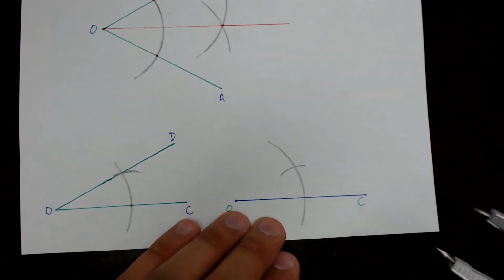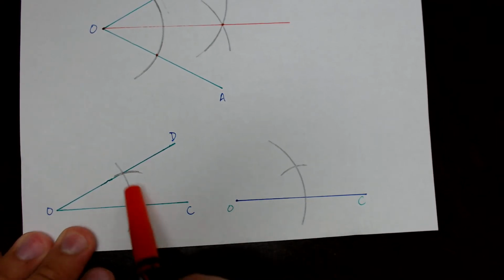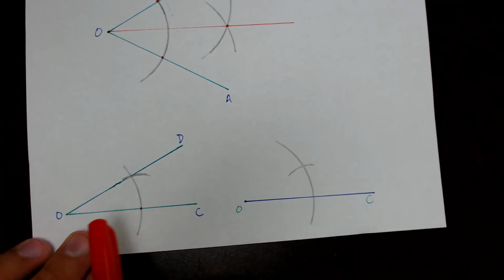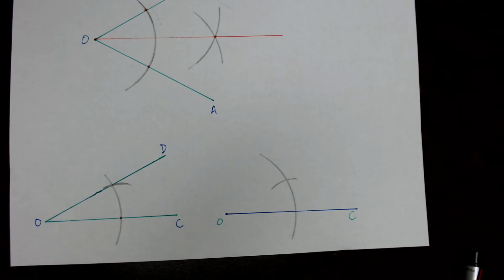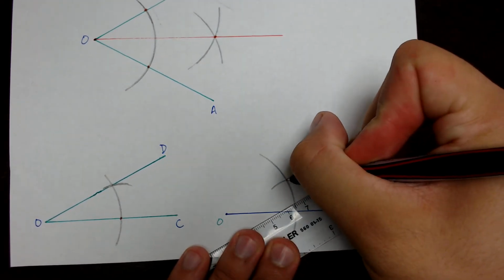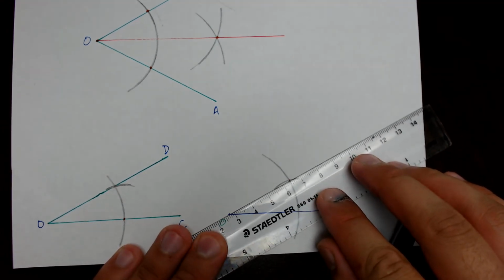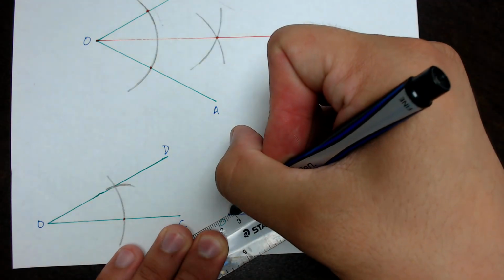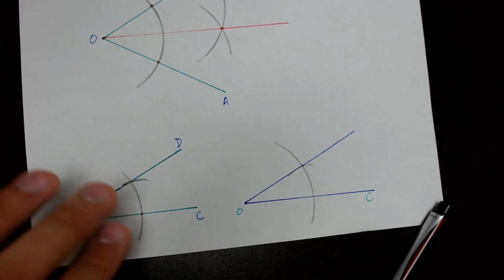What I've done is I've reconstructed both this line, this arc, and this arc. That's what I have over here. Now, in order to finish the angle, all I have to do is connect O to this point, and then I have the angle. So I take my straight edge, go ahead and put a dot there for my point so I can see clearly where I'm going with this. I'll line up the 2 dots and then draw my line. And I've just reconstructed the angle.